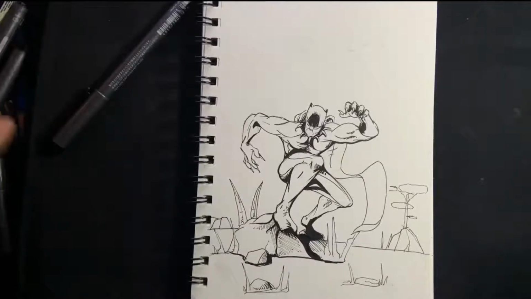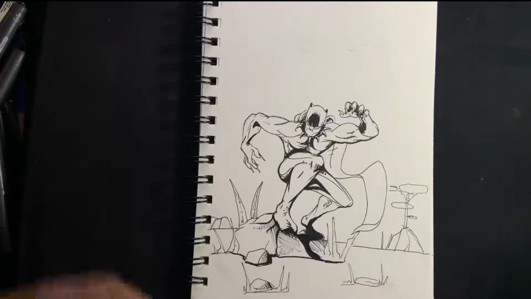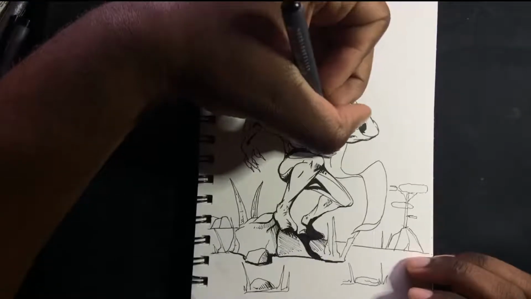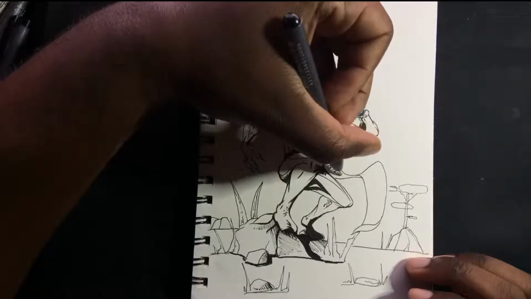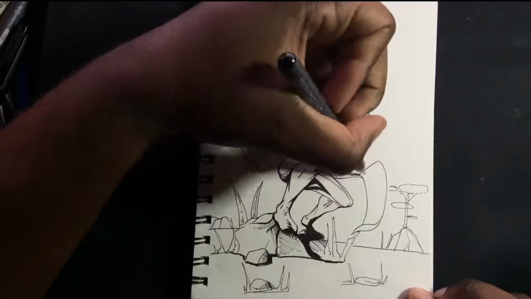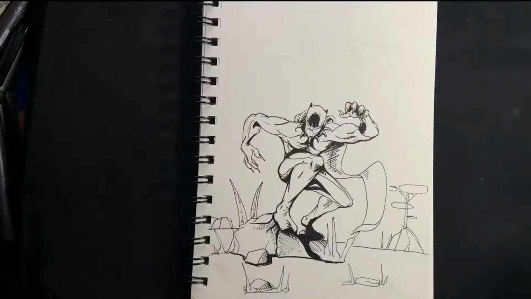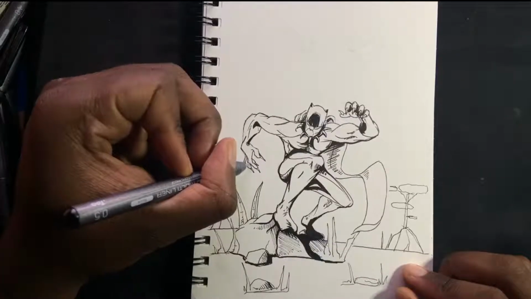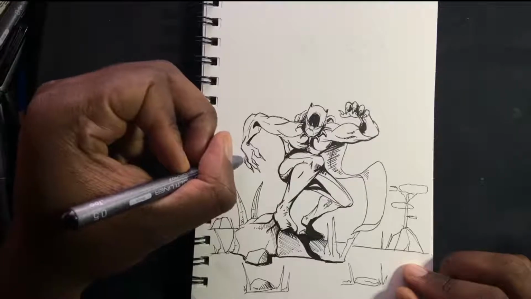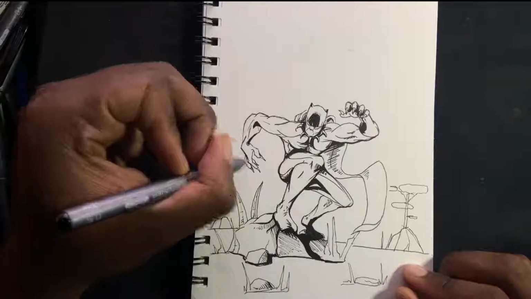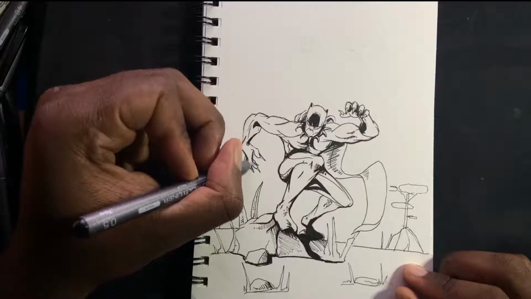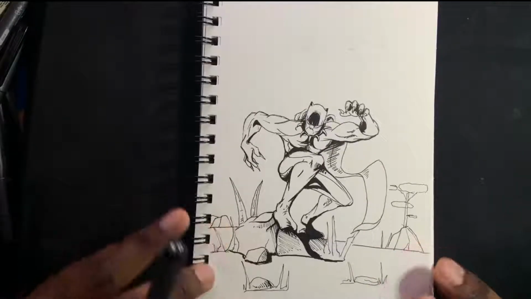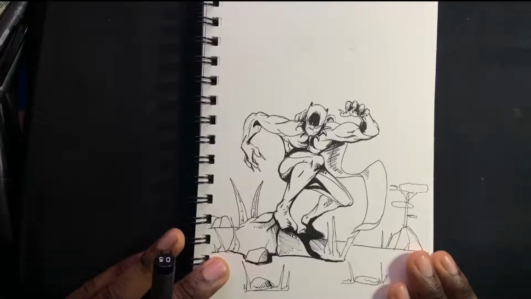And then I can go back in and do maybe some cross hatching here. Very light cross hatching. Just like that. And you know, that looks good to me. Don't feel like I have to do much anymore. That's pretty much it. That is the basis of what I'm going to do so far right now.